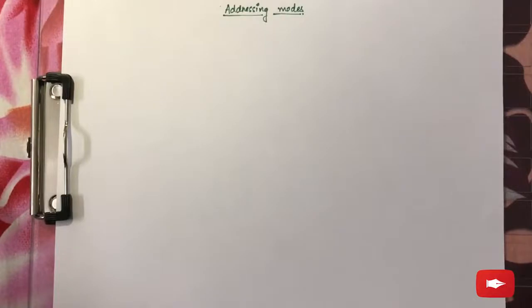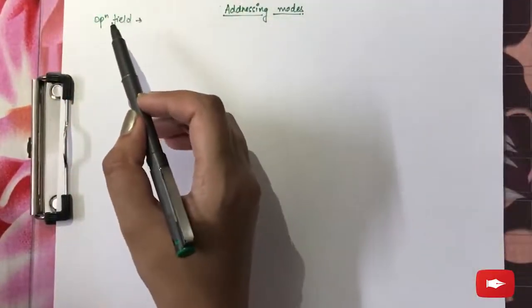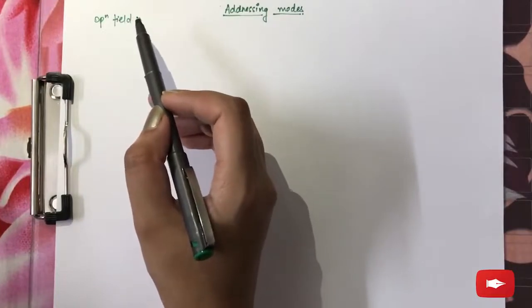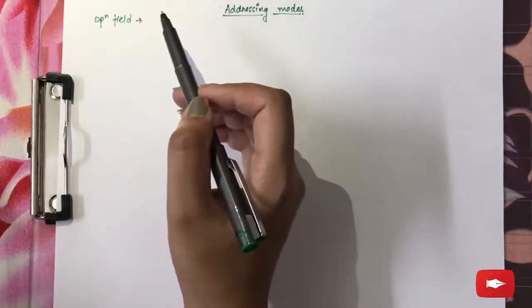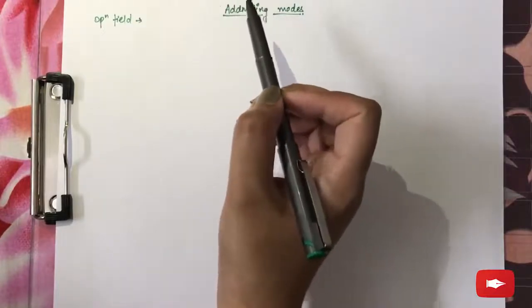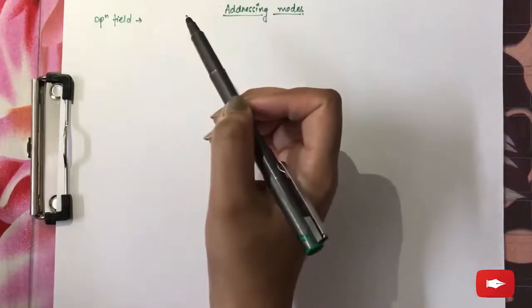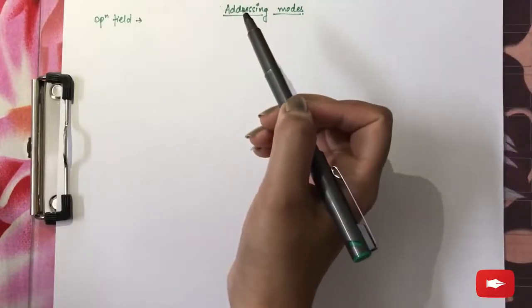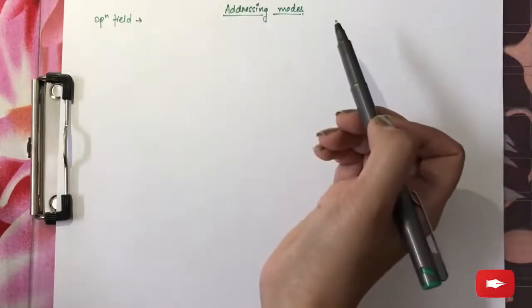The topic for today's video is addressing modes. Now, as studied earlier, there is an operation field in the instruction format. Basically, this operation field specifies the operation to be performed. And because the operation is to be performed on certain data, that is the operands, these operands need to be selected carefully, which depends upon the addressing mode.